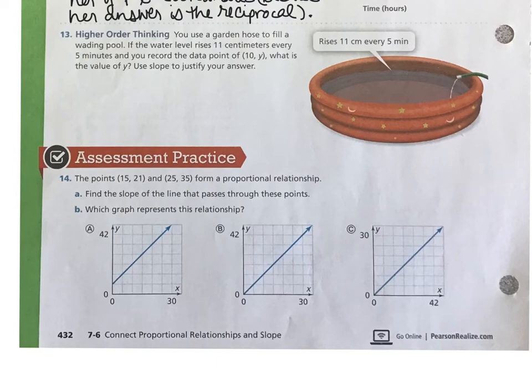As we get started on number 13, it might be helpful for you to think about what the slope actually means. In this case, remember that slope equals your rise over your run. So think about this in terms of this specific problem. The water level rises 11 centimeters every 5 minutes the water is running out of the garden hose. So your slope is actually 11 over 5. So now what would that be out of 10?